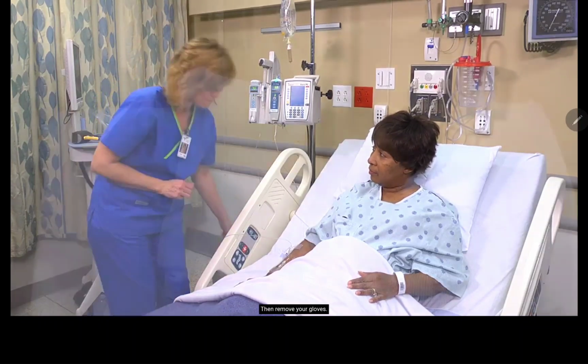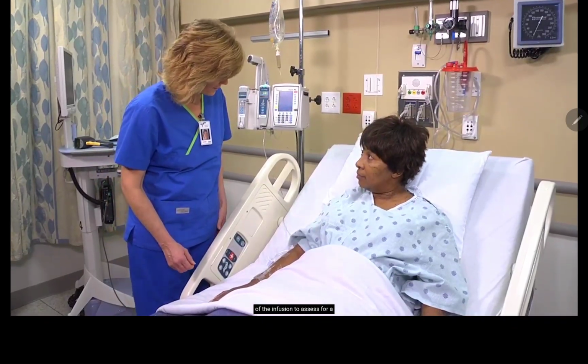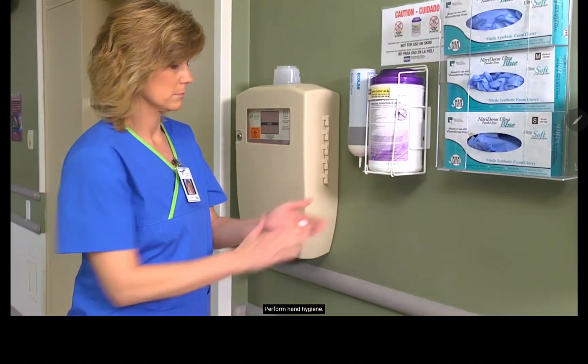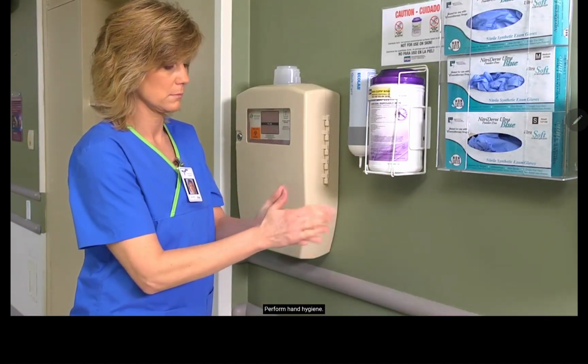Okay. Stay with the patient for the first few minutes of the infusion to assess for a possible adverse reaction to the medication. Perform hand hygiene. Document the time at which you initiated the infusion.